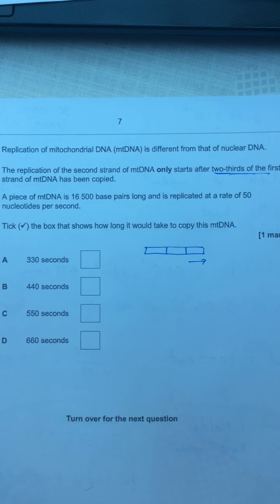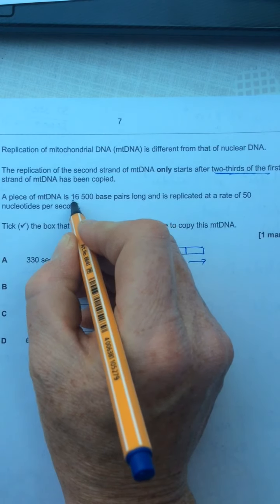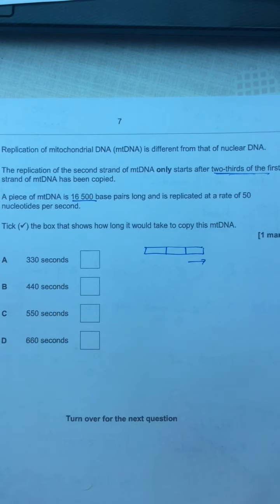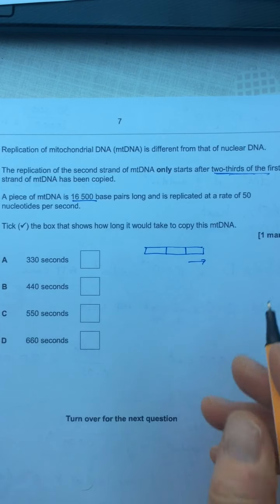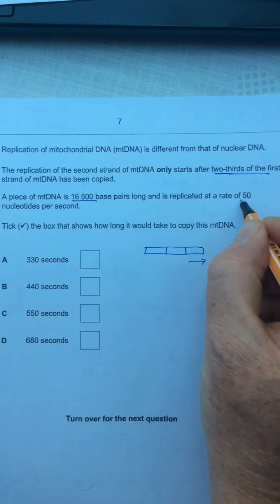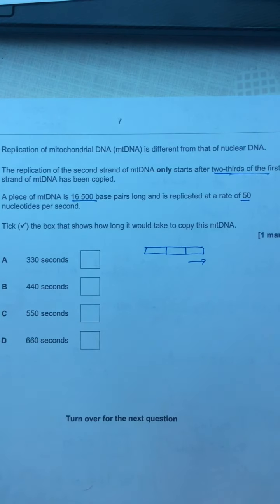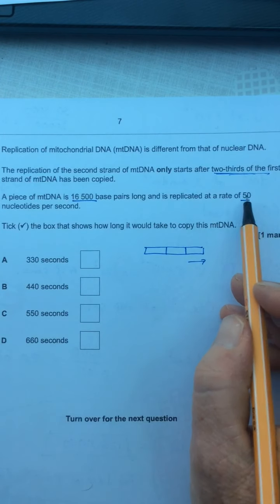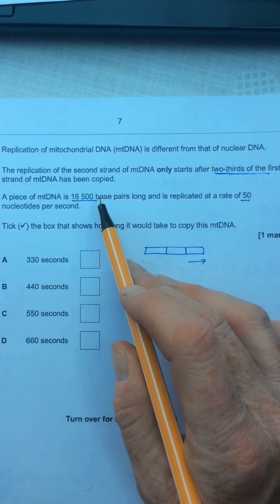The next thing it said was that the piece of mitochondrial DNA is 16,500 base pairs long, and it's replicated at a rate of 50 nucleotides per second. So for every 50 of these nucleotides, it takes 1 second.